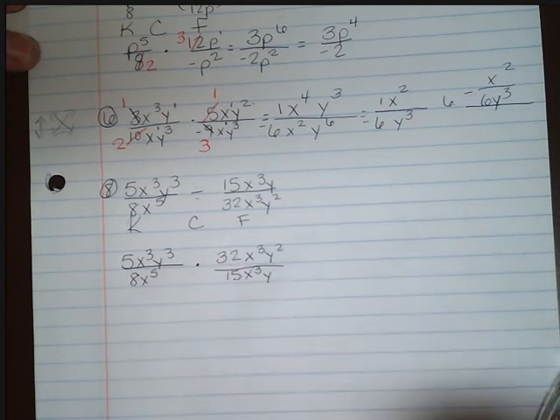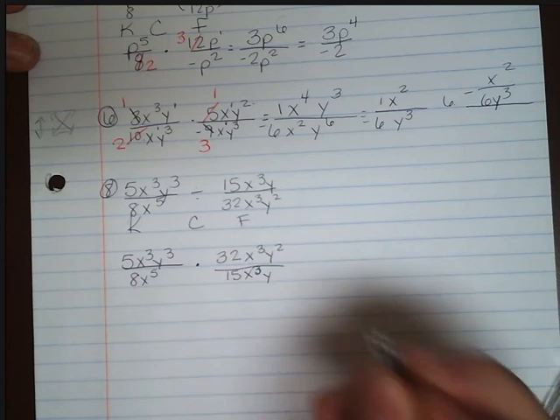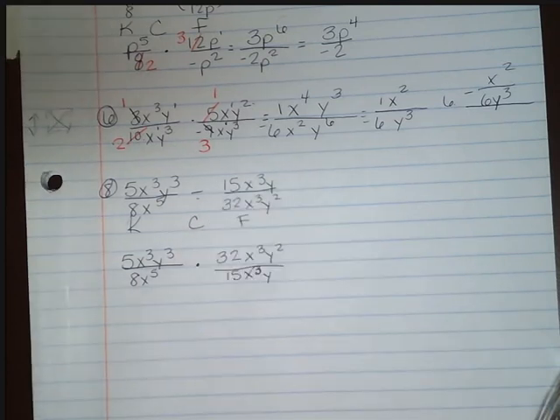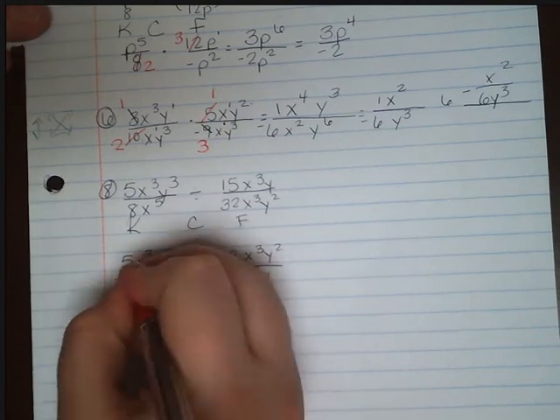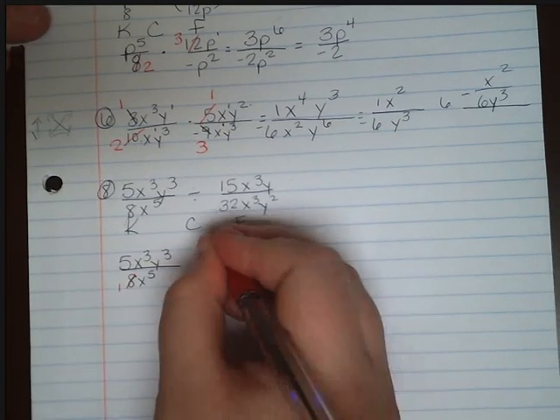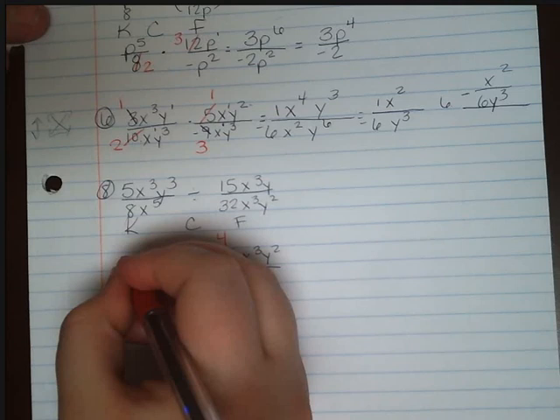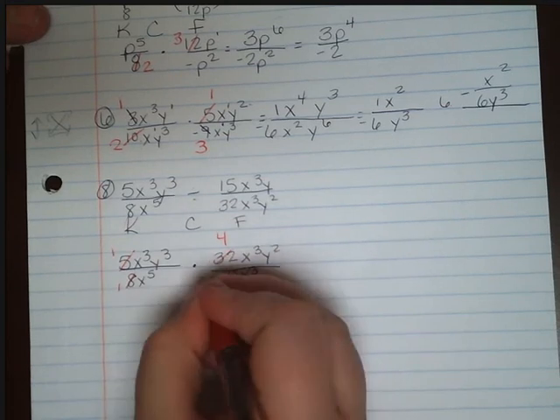I got that by flipping that fraction above. Okay, so now I'm going to simplify my coefficients. My 8 and 32 simplify to be a 1 and 4. My 5 and 15 simplify to be a 1 and 3.